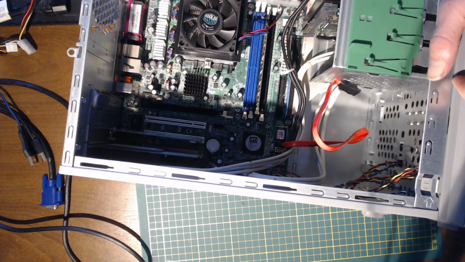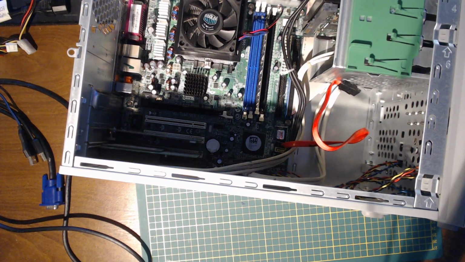Oh, can just see it. 80 gigabytes of hard drive space on it. Yeah, even with Windows XP on it, you would run into some serious issues not too long after. Install a couple of old games on it, and your hard drive will be close to full.